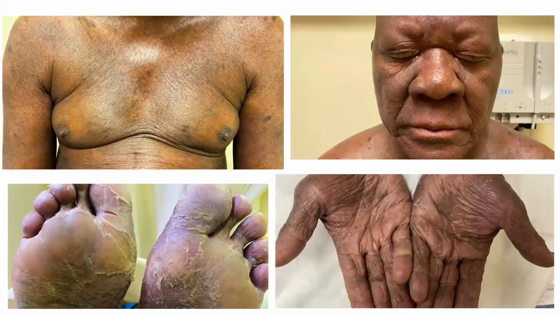This patient presented with erythroderma of 4 months and intense pruritus and chills with no previous history of having had a rash. On examination, you can appreciate this generalized erythematous scaly skin with lichenification and palmoplantar keratosis. He also had significant lymphadenopathy.